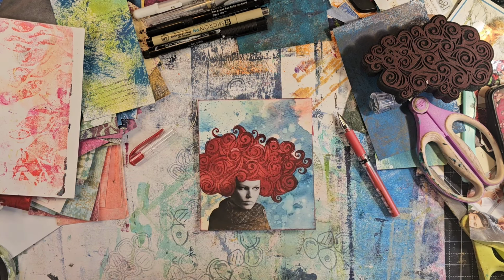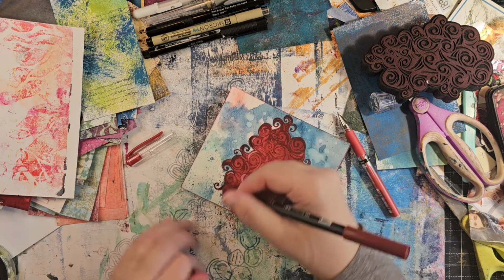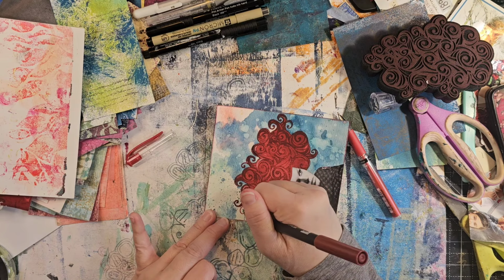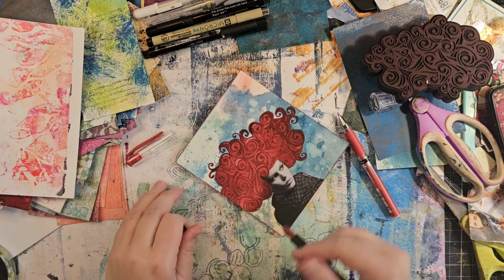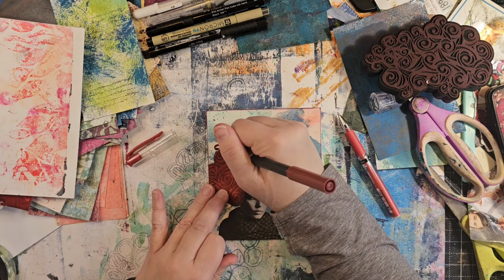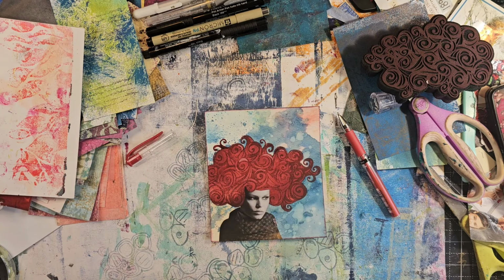And if you don't have the stamp, you can always just draw your own doodly hair. It's just fun. Granted, the stamp's a little bit easier, but I will give you that.